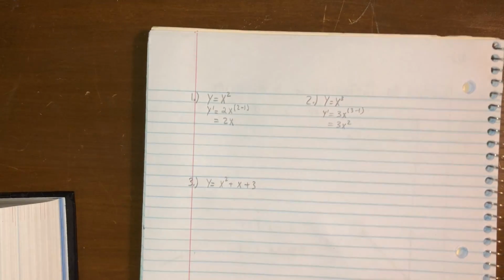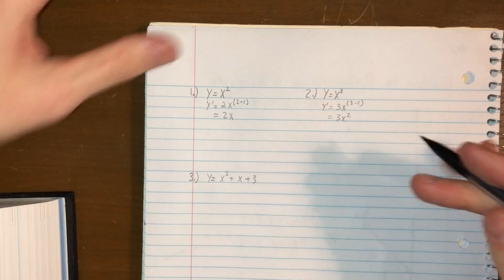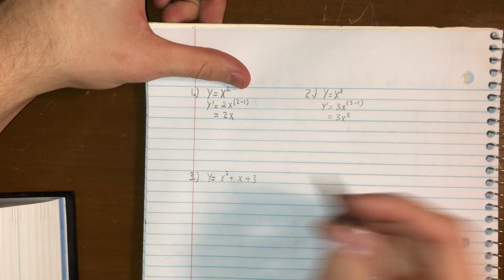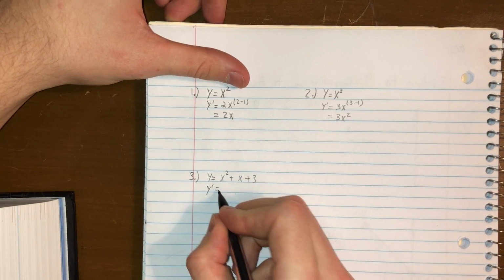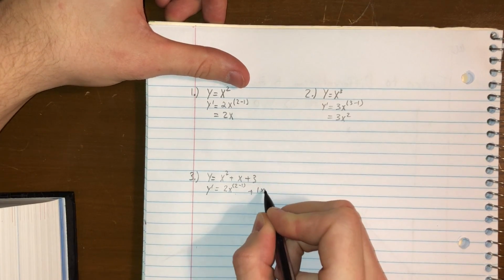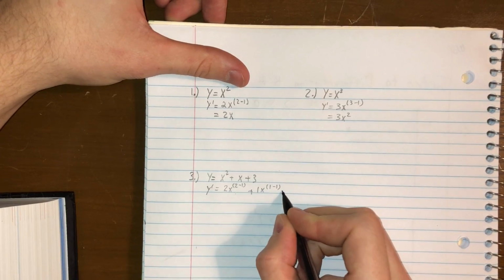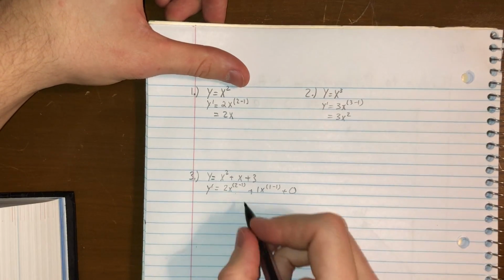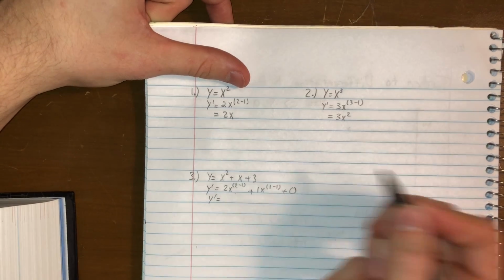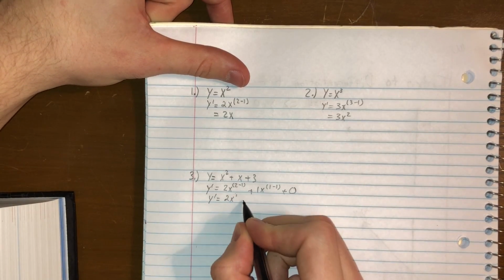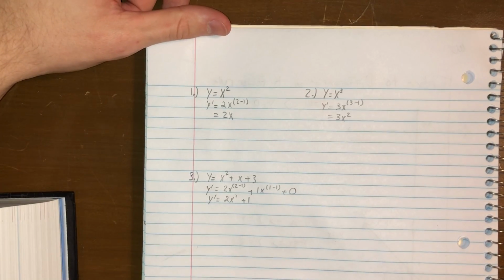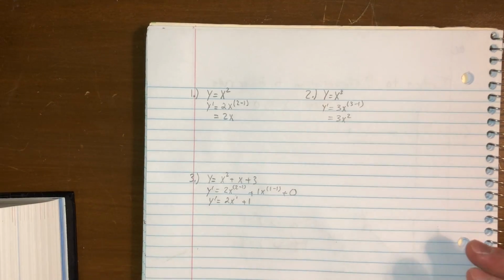It's pretty simple. And this works as well if you're doing addition between terms. You can see that y prime here is equal to 2x to the 2 minus 1, plus 1x to the 1 minus 1. And then, again, we have a constant here, so that's 0. Then simplify it down, y prime equals 2x to the first plus 1 and then plus 0. And that's the basic power rule for you.